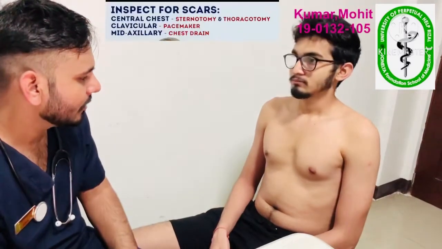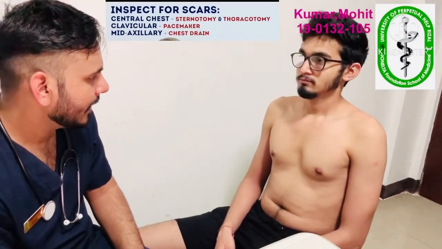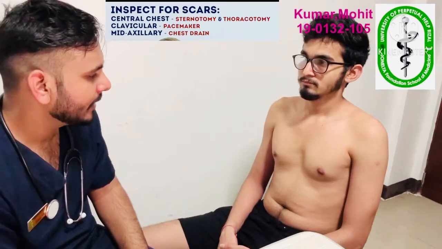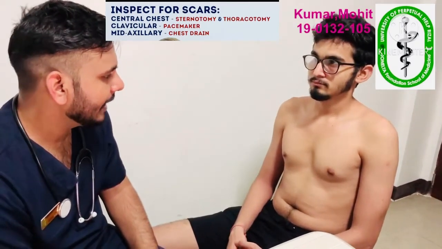We also have to inspect the chest from a distance like that. We have to observe the respiratory rate. For normal people, the range of respiratory rate is about 14 to 20 times in a minute. We also have to observe the symmetry of the chest. Is there any visible deformity on the chest or not? We observe all these factors, and later on we will palpate everything for the anterior examination.